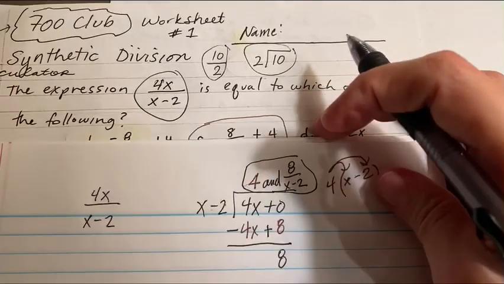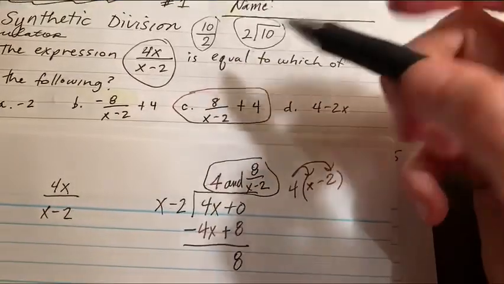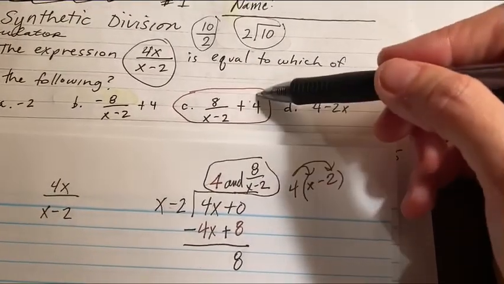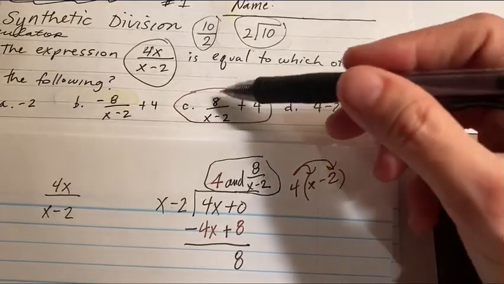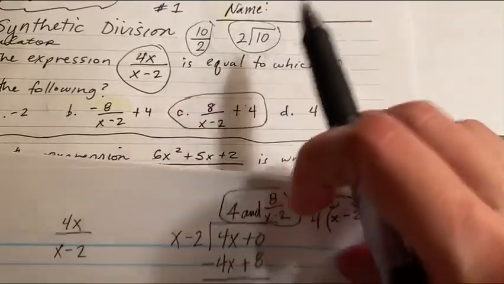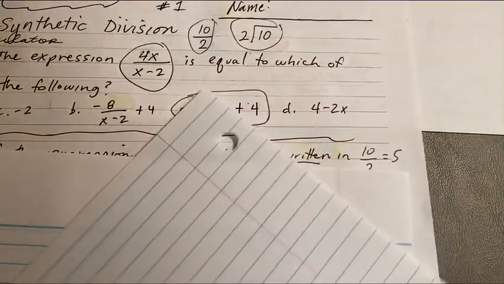Okay, so what is it equal to? Notice C is matching my work here. Do you see that? So this is 4 and 8 over x minus 2. So my answer is C. Let's try another one.